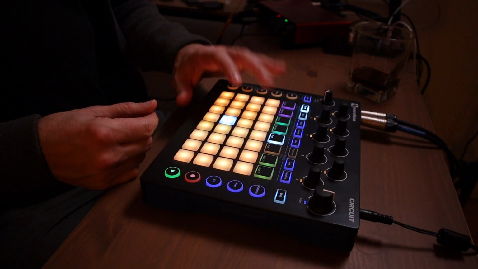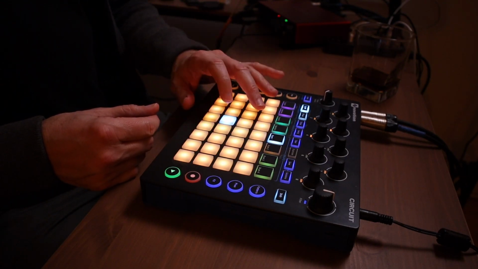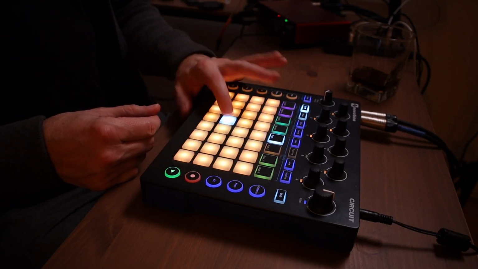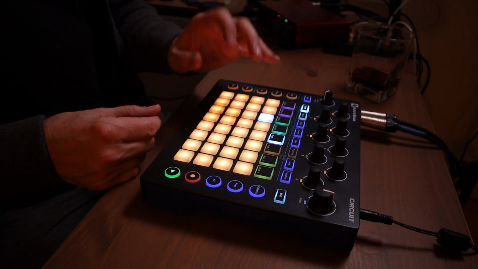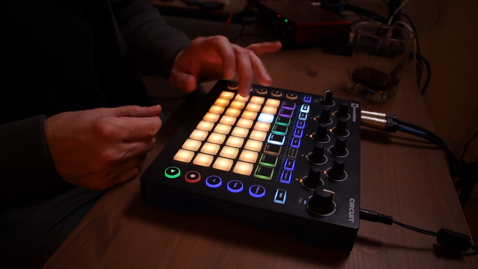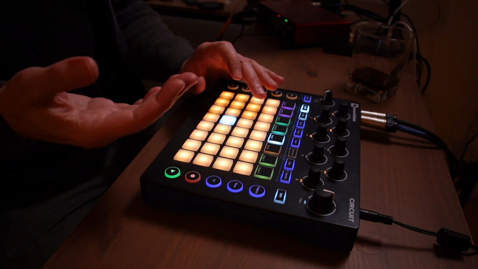Anyways, so let's do 3 plus 2. 1, 2, 3, 1, 2. Kick and a snare, kick and a snare. 1, 2, 3, 4, 5. And then the last part, let's do the 6, break it up into 3 and 3. 1, 2, 3, 1, 2, 1, 2, 3, 1, 2, 3.